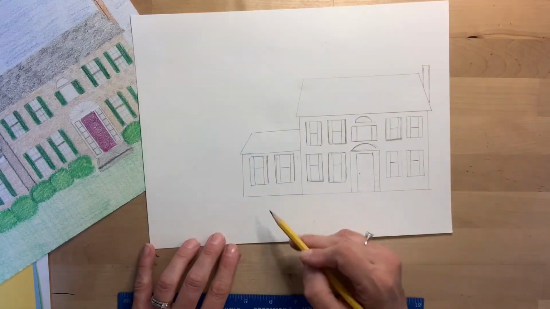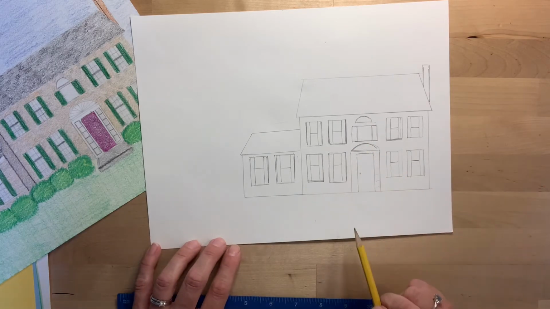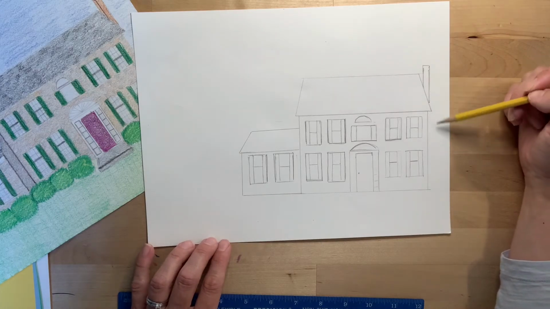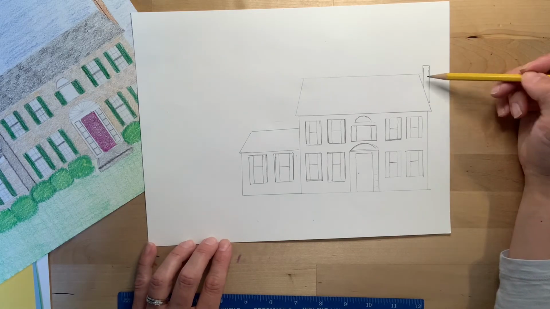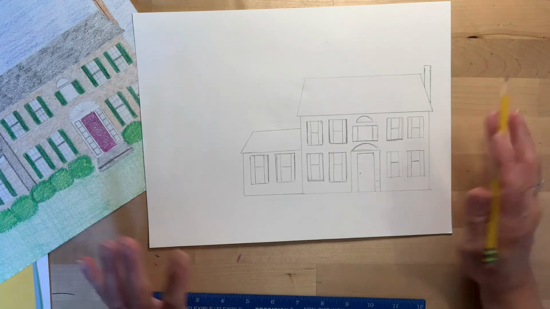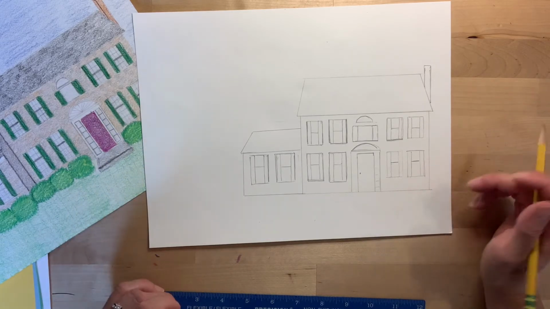So I went ahead and just finished drawing all the rest of my windows in, including the little half circle windows and things that are on my house. I also drew the chimney, which is just a really long, skinny rectangle coming out of the roof. Once you have all that done, then you can go back if you want, you don't have to, and add the flowers and the trees and the bushes and the things in front of your house.